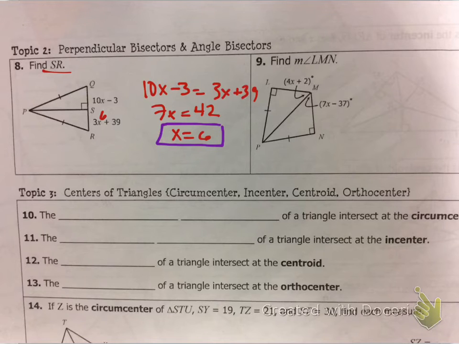So in this case, 3 times 6 is 18. 18 plus 39 is 57. So the final answer for number 8 here is 57. But for my CPs, you would only have to give me x equals. Okay, so on number 9, we want to do something similar.